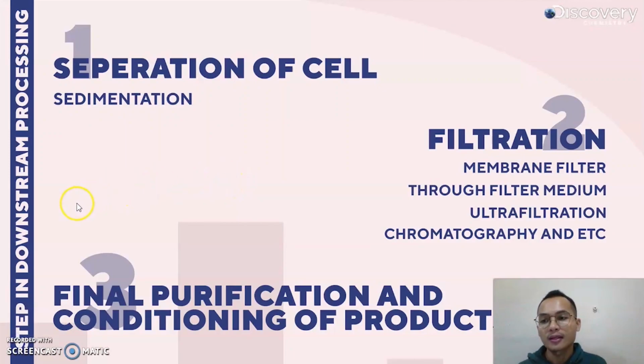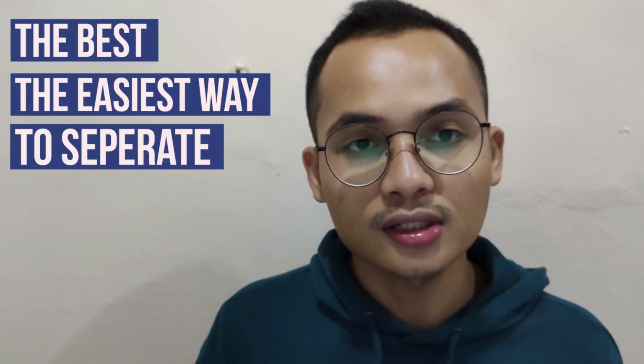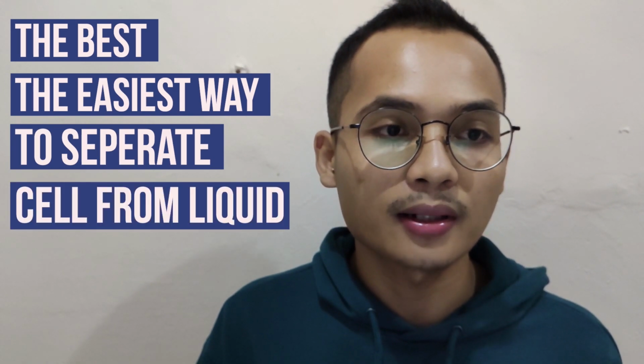Okay. Steps in downstream processing. There are several steps. The first one is the separation of cells. The second one is filtration, and the third and final stage is the final purification and conditioning of products. In the separation of cells, the best and easiest way to separate the cells from the liquid is by sedimentation.